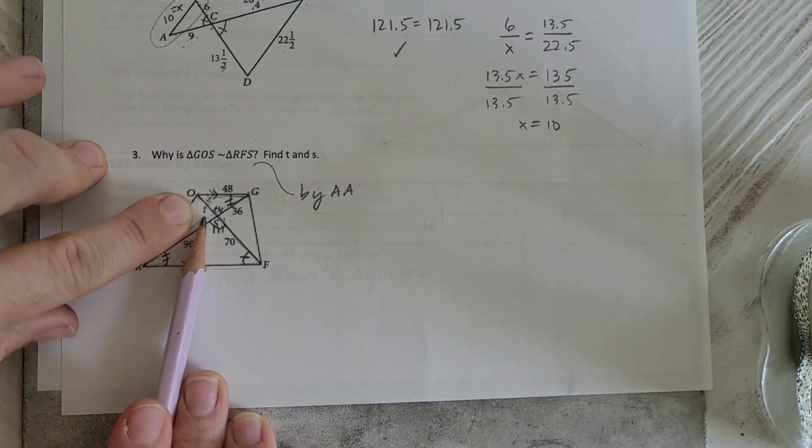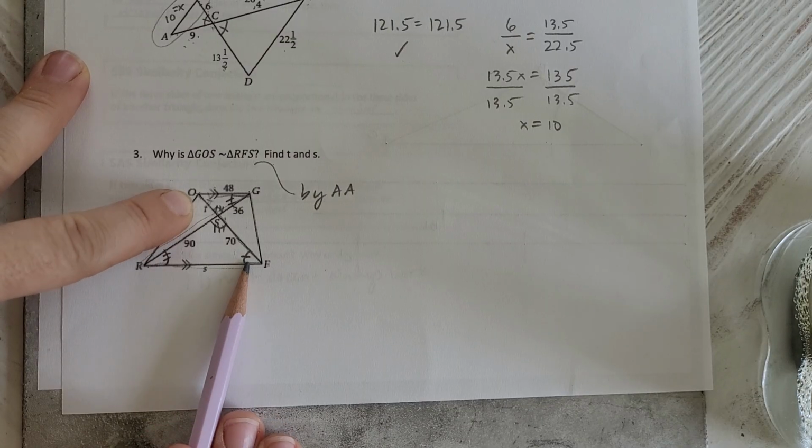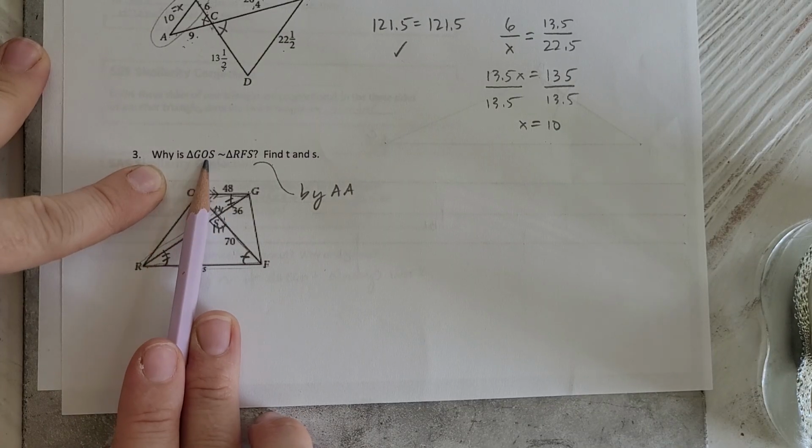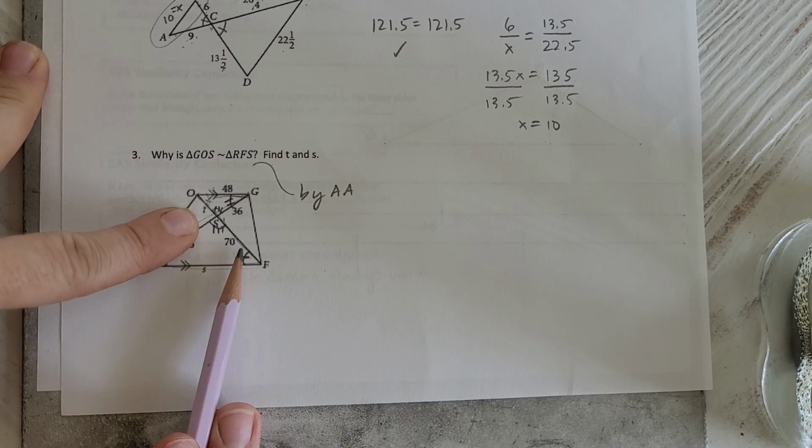There's a lot of markings here, so it might be hard to see where T and S are. So T is this segment here. This is going to correspond to 70. Again, noticing my similarity statement, my alternate interior angles help me determine who goes with who.